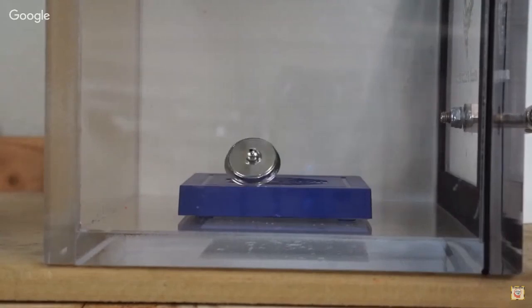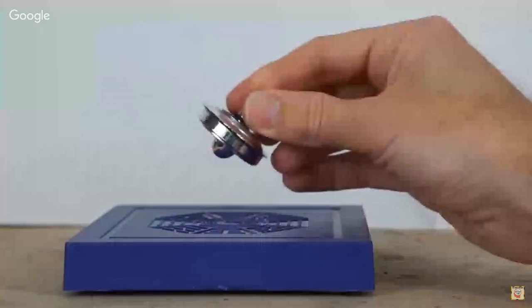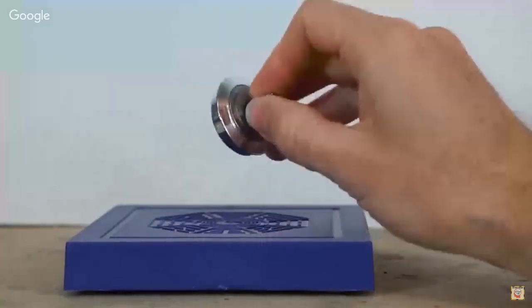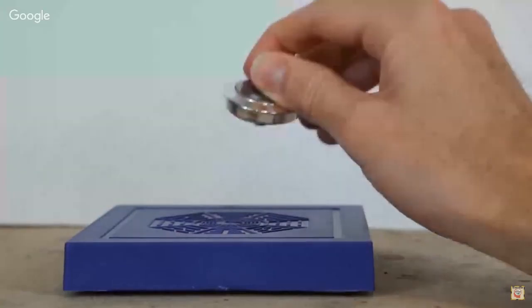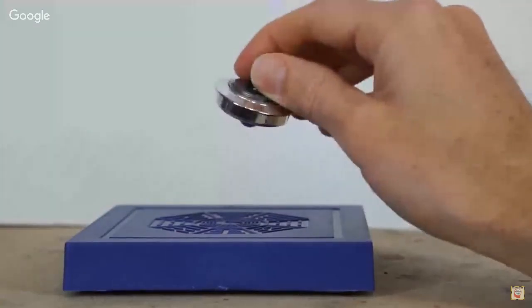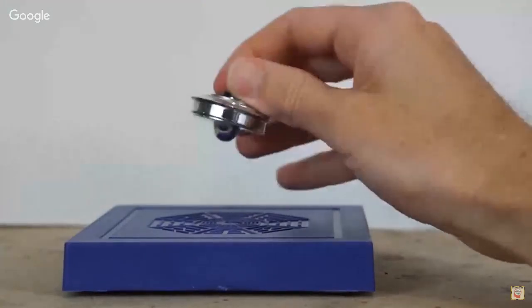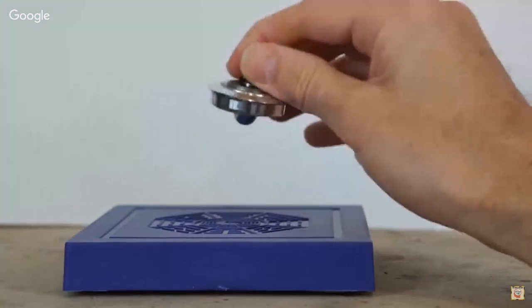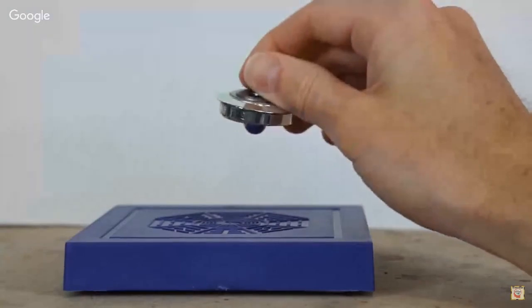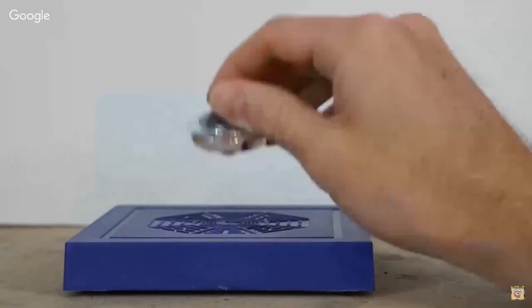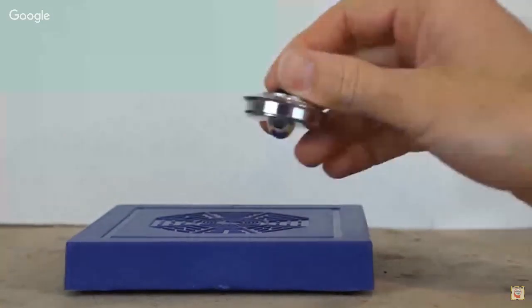Oh, and it finally fell. So we can see that in the vacuum chamber, this indeed does not spin forever. So why did this happen? Why doesn't it spin forever in the vacuum chamber if there's no air or virtually no air around it? The reason is because even though it's levitating above the magnet, you still can't get rid of friction. So this is the same reason that my pendulum stopped swinging in the vacuum chamber, and also the fidget spinner stopped. And the reason is because you truly can't get rid of friction in this system.